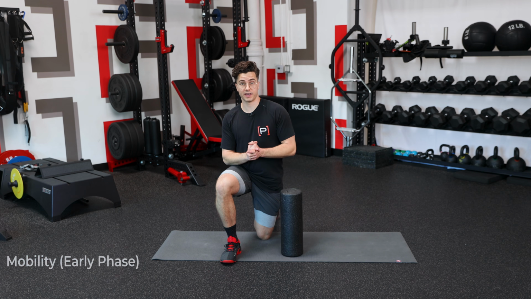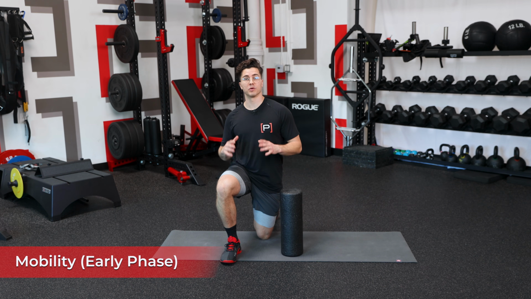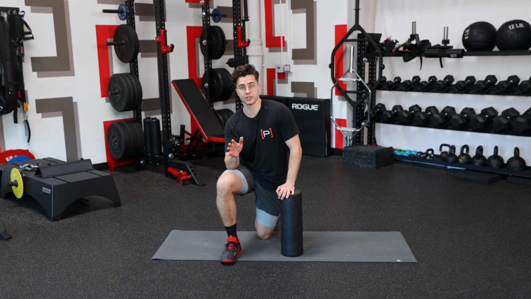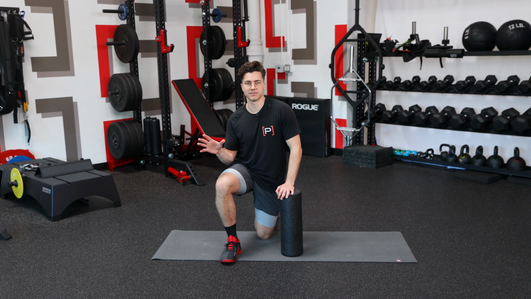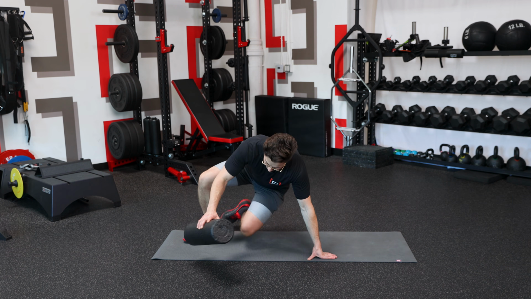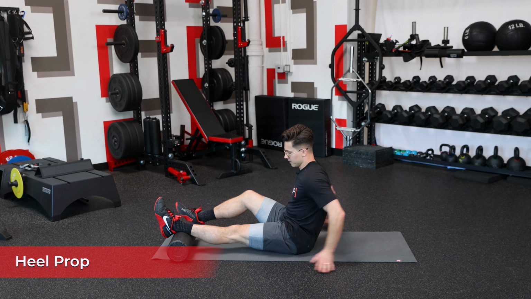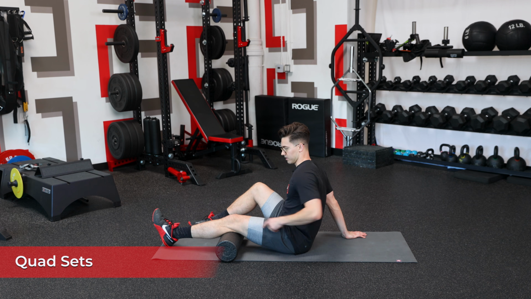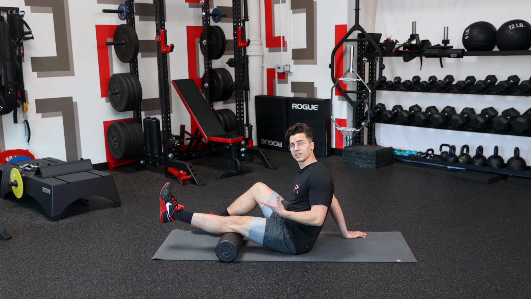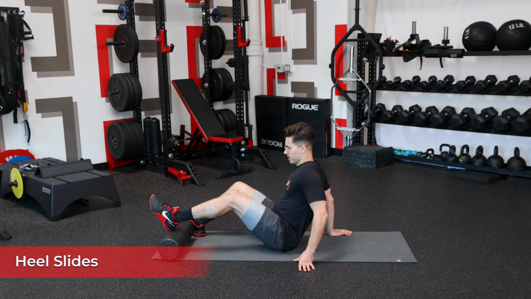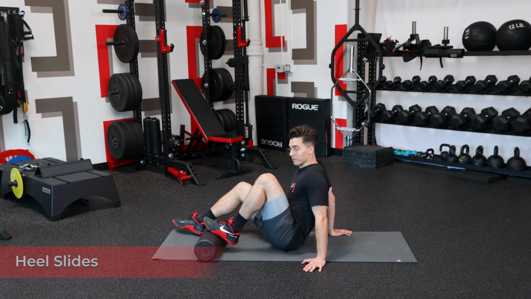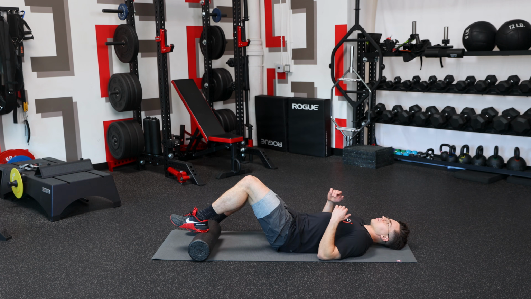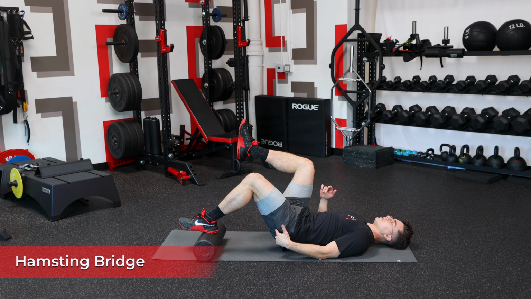All right, so early phase MCL rehab, we want to regain our mobility. So let's make sure we get our full knee extension and knee flexion range of motion, both in an active and passive sense. You're going to want to use exercises such as the heel prop to improve your passive knee extension. You're gonna wanna use exercises such as quad sets to improve your active knee extension. You're gonna wanna use heel slides to improve your passive knee flexion. And then finally, something like a heel dig or hamstring bridge to improve that active knee flexion.